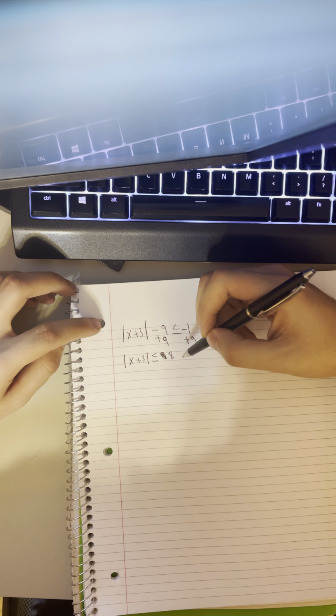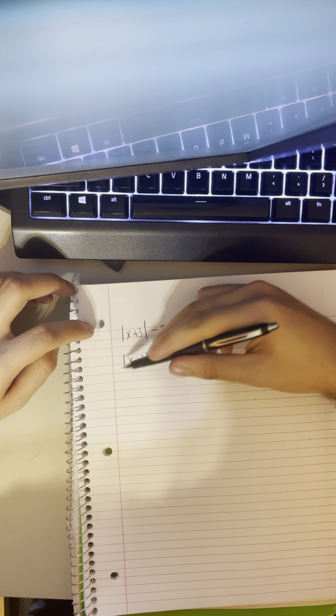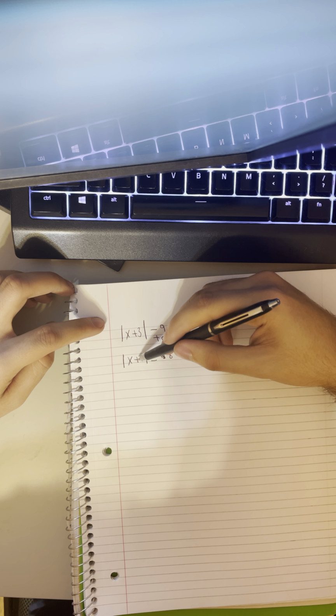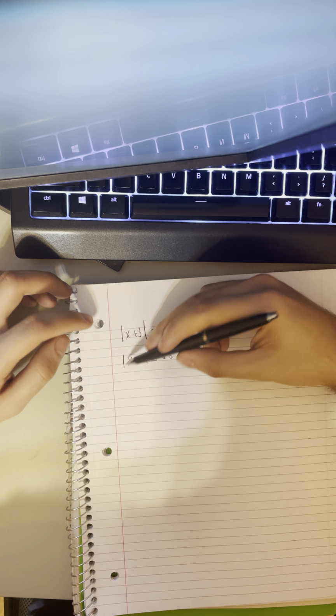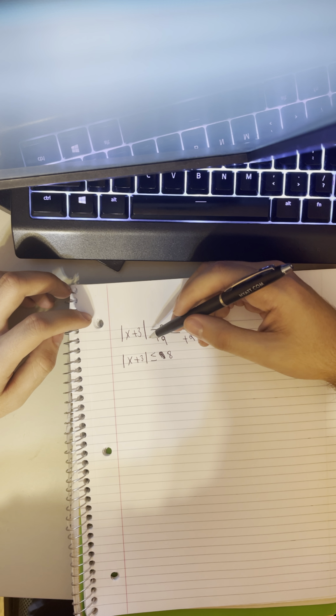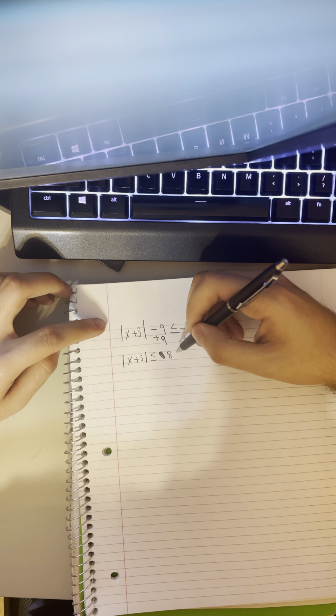So just a little side note, an absolute value can never be negative, because it's the distance from 0. So you can't have a negative distance from 0. Anyways, getting to the question.